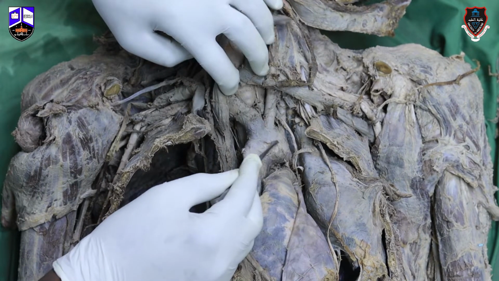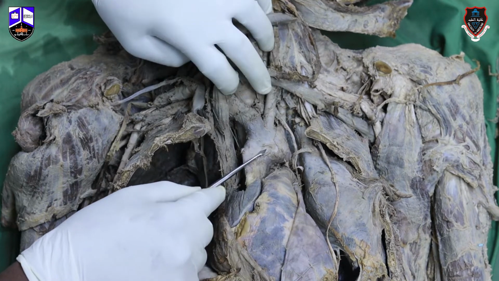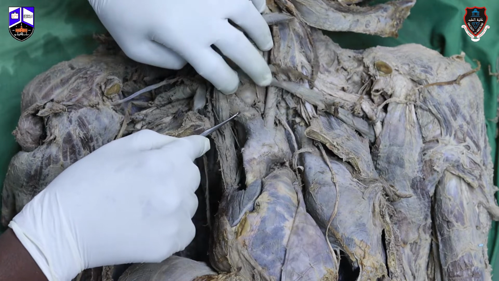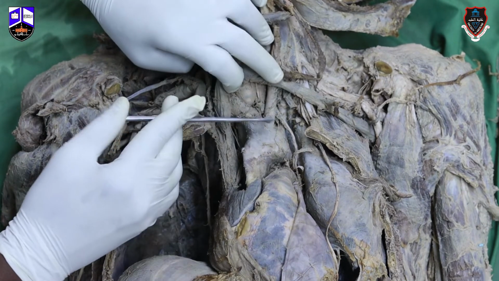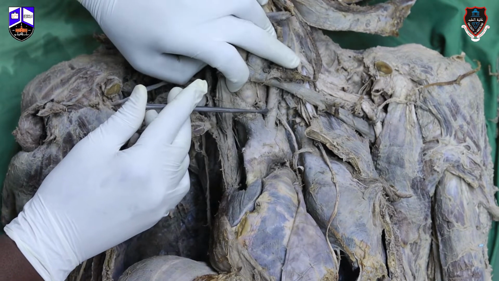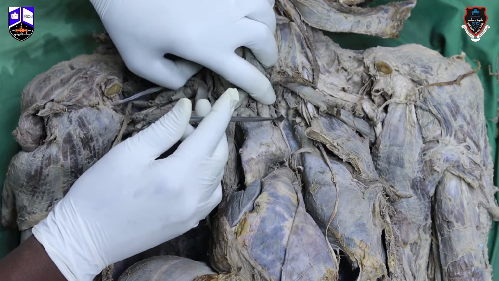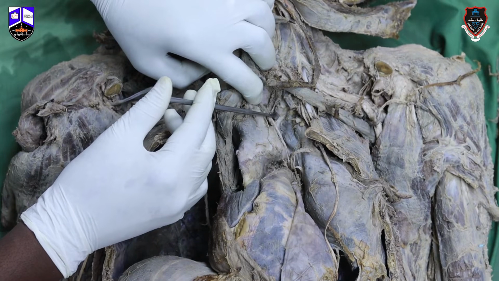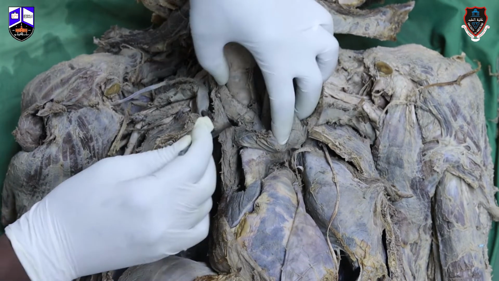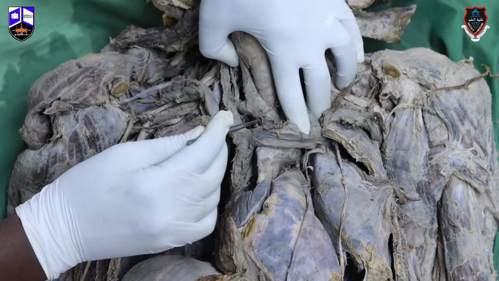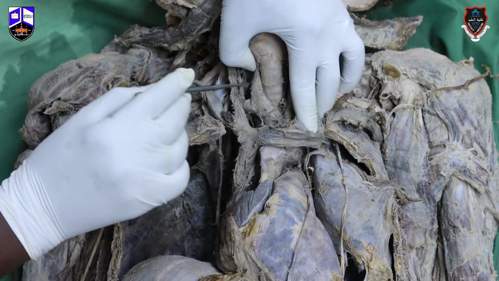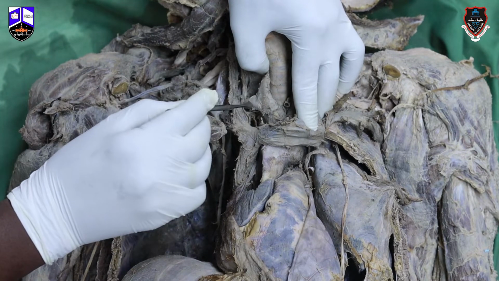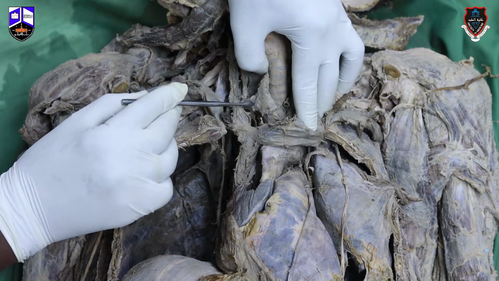The arch of the aorta gives 3 branches: the brachiocephalic trunk, the left common carotid artery, and the left subclavian artery. The brachiocephalic trunk divides to give the right common carotid artery and the right subclavian artery.